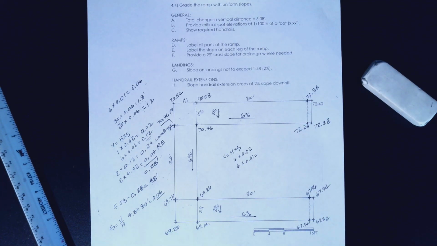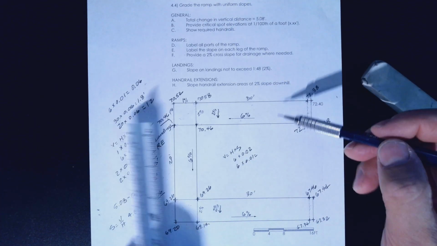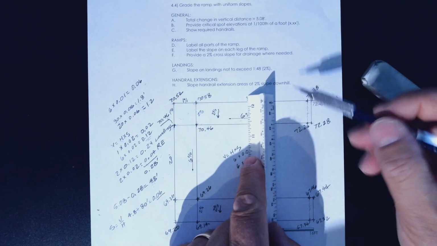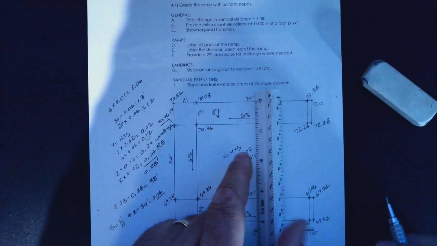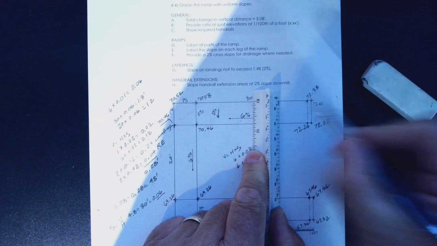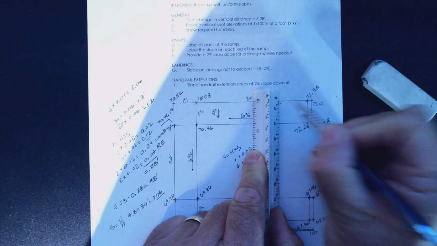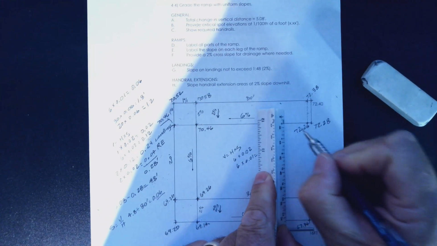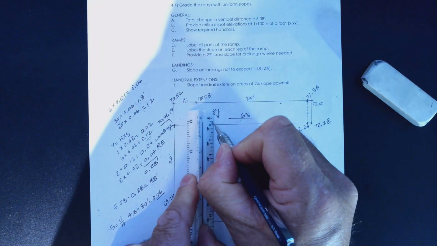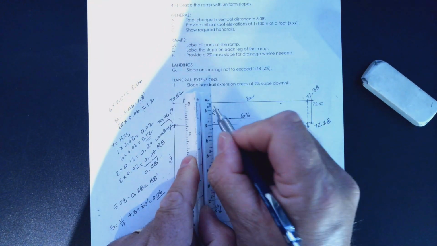Last thing we have to do is put a handrail in. Since we measured this and it's a 6-foot ramp, we have to have a minimum of 5-foot clearance, so we can come in a half foot on each side. I'll draw this in red so you can see the handrail better. So one goes there, a half foot there, a half foot there, and there.